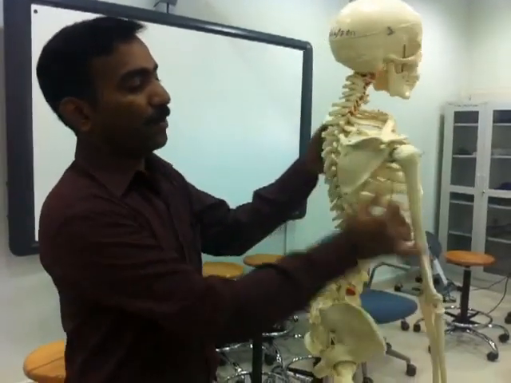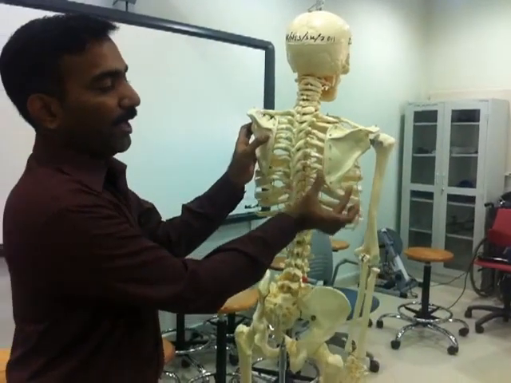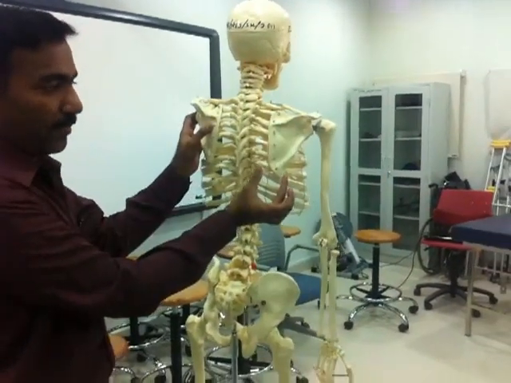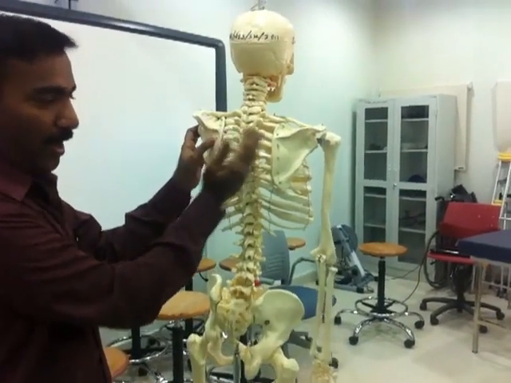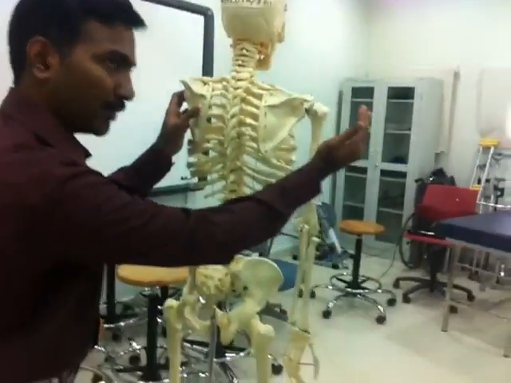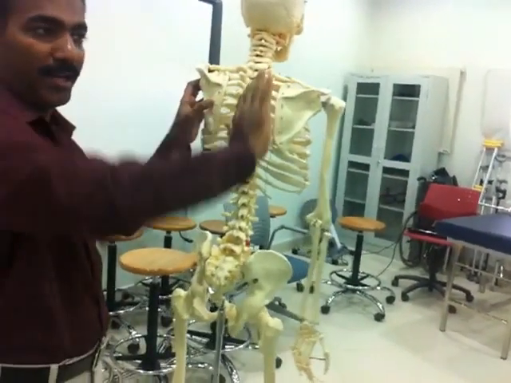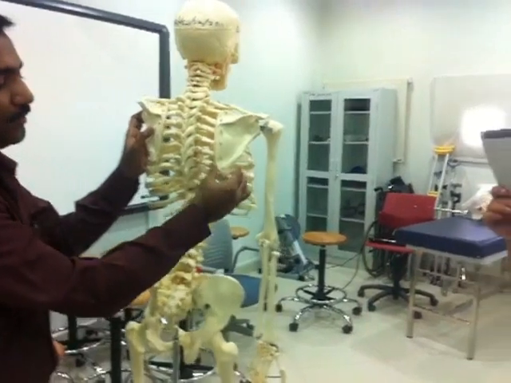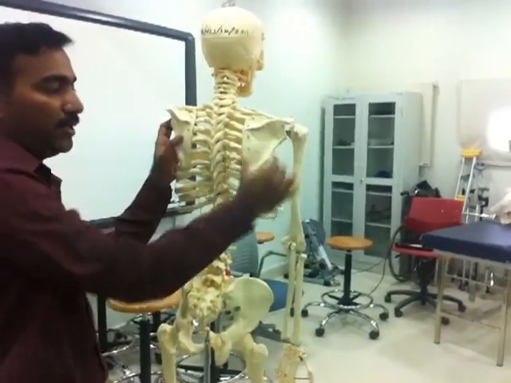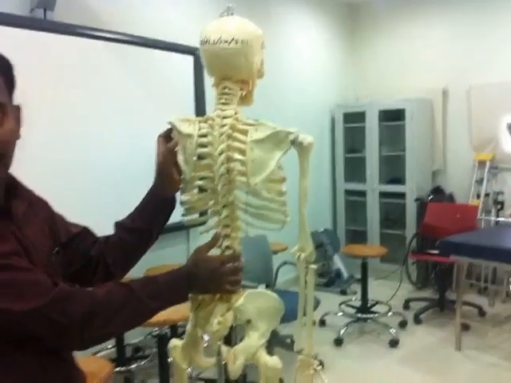Same way for the scapulothoracic joint: elevation of scapula, depression of scapula, abduction of scapula, adduction of scapula, and outward and inward rotation of the scapula. If this goes like this, outward rotation. If it goes up like this, inward rotation.